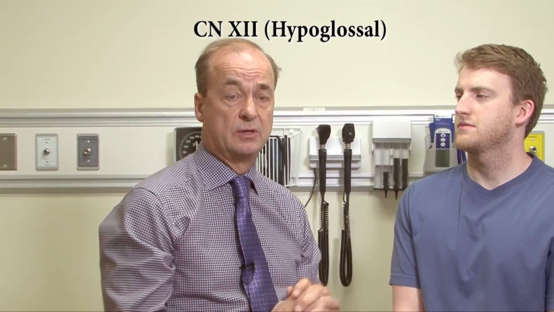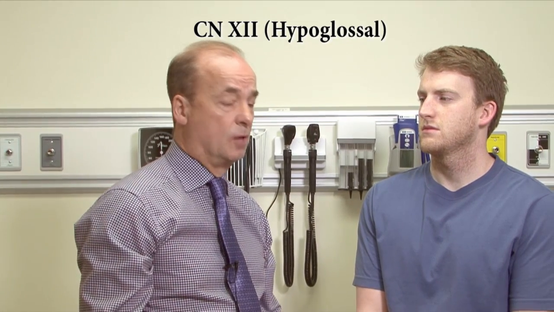So the final cranial nerve then is the hypoglossal nerve, the examination of the tongue, and almost all of the tongue muscles are innervated by the 12th cranial nerve. So what we'll do is ask Jeff to put his tongue out, and the genioglossus muscle pushes the tongue out. In this case, it's pushing it out symmetrically, which is what we would expect. Now, that's good, thank you.